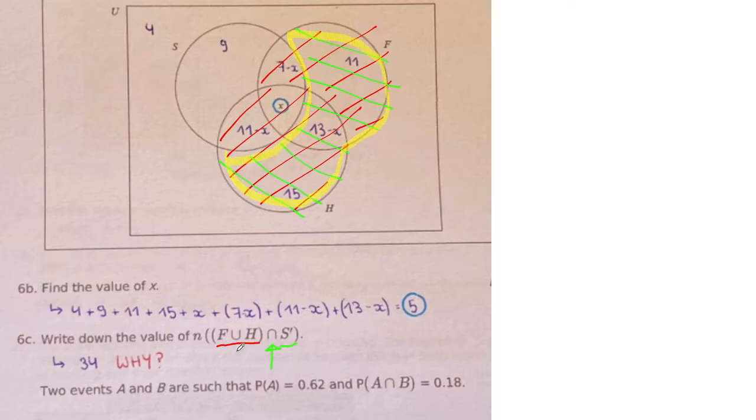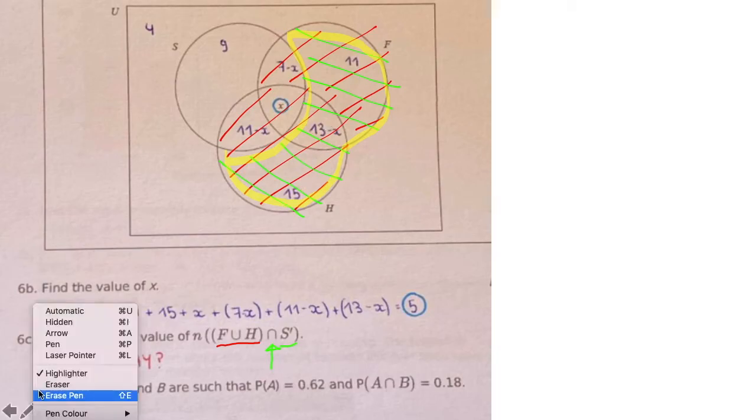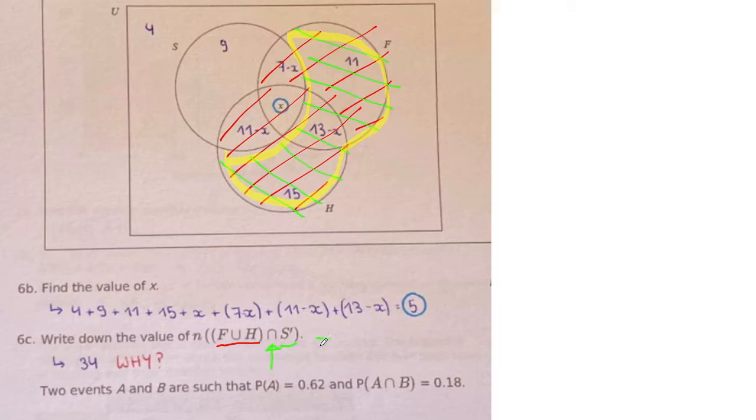So, to work out what this value is, you have to add these 3 terms up together. So we have the following: 15 plus 13 minus x, we've worked out that x is 5, plus 11, and adding that all together, 15 plus 13, 28, 28 plus 11, 39, 39 minus 5 is 34, which is why it's 34.